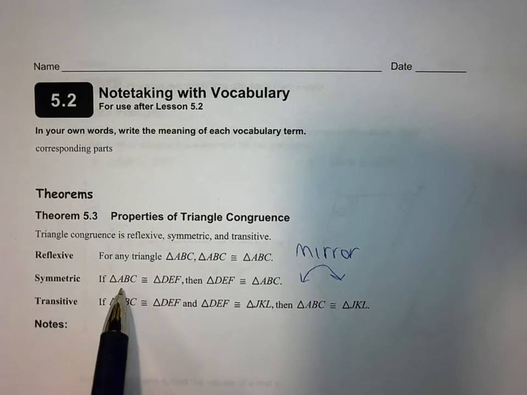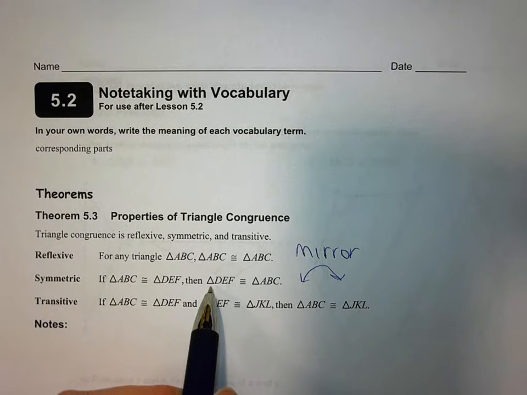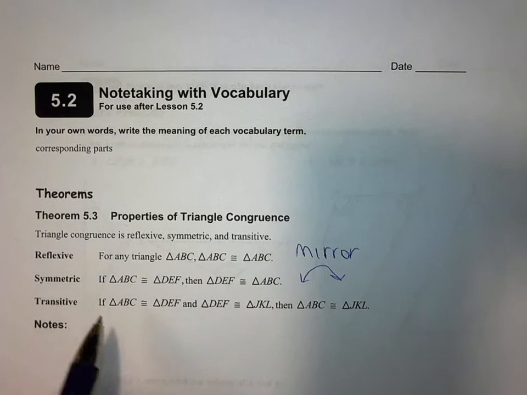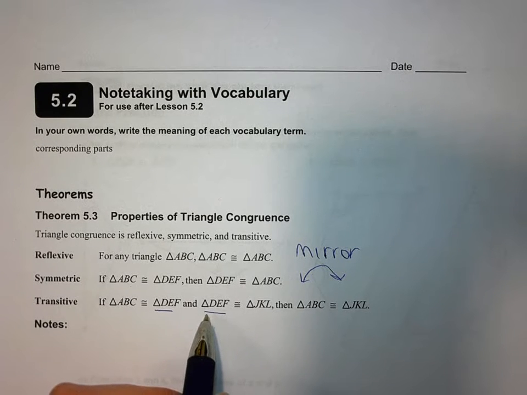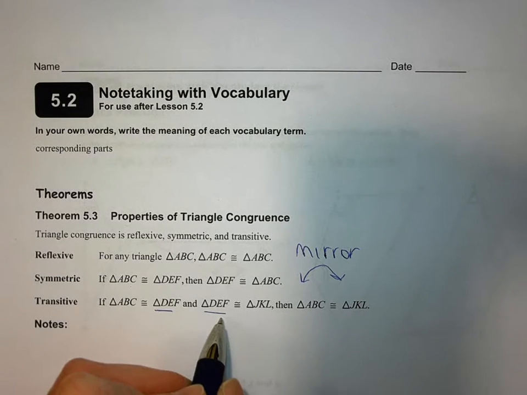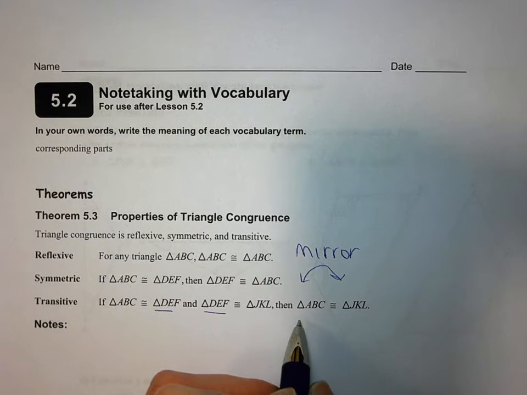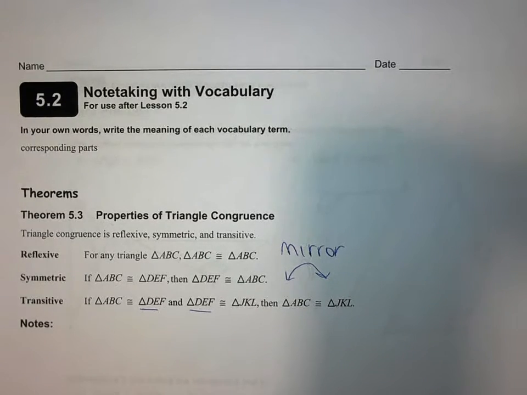You could say triangle ABC is congruent to triangle DEF, or you could turn it around and it would mean the exact same thing: triangle DEF is congruent to ABC. And then we said transitive. We talked about it with sides or angles, but it also works for triangles. So if triangle ABC is congruent to triangle DEF and triangle DEF is congruent to triangle JKL, then you can drop the middle one and triangle ABC is congruent to triangle JKL.